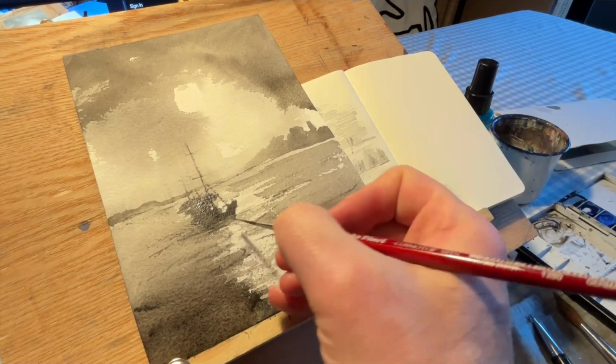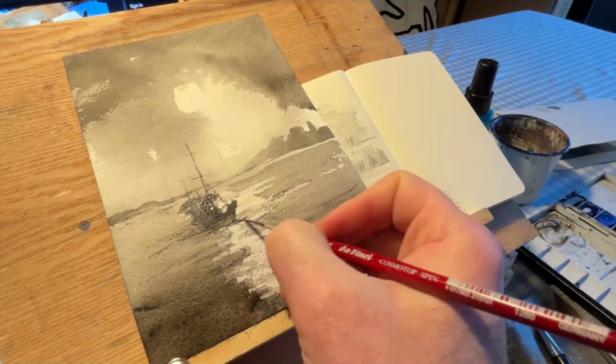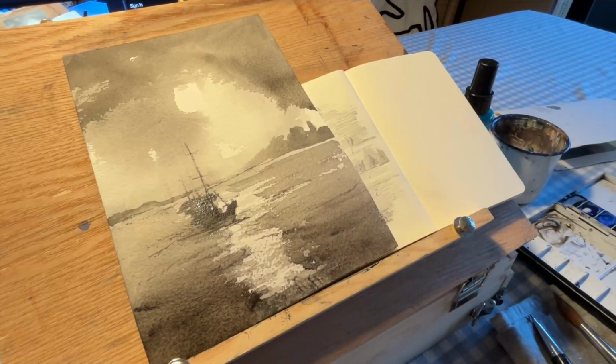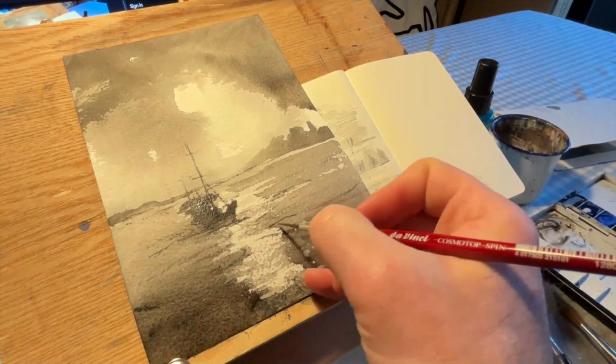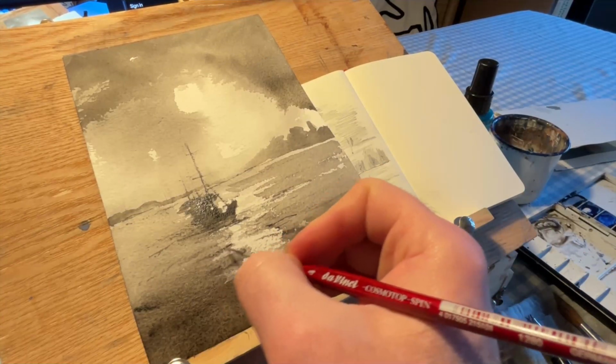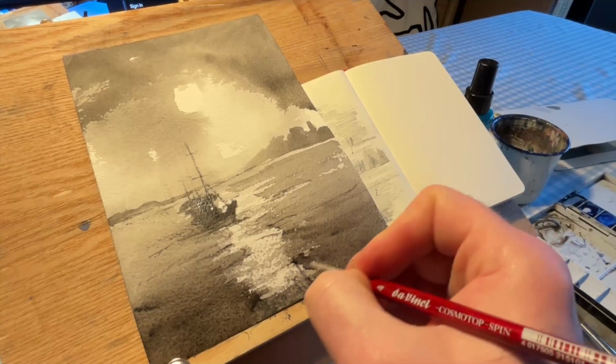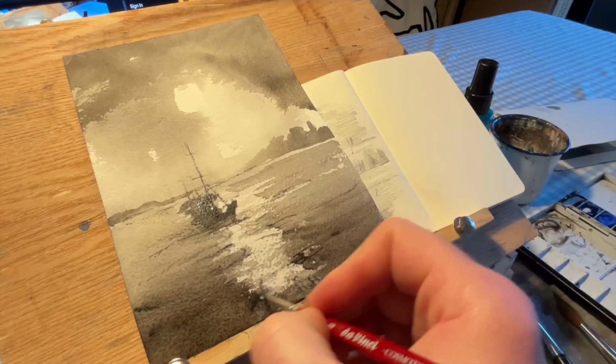So again, all of this is just with a single ivory black color, and all I'm doing is changing the amount of water that I've got in my brush. And all of these effects come just by playing around with values.